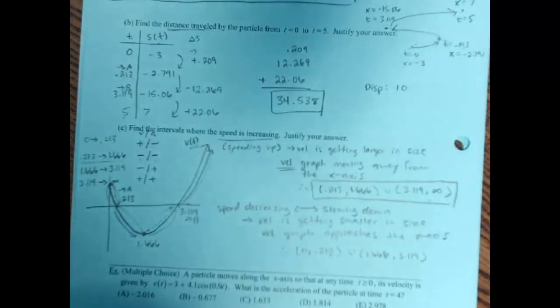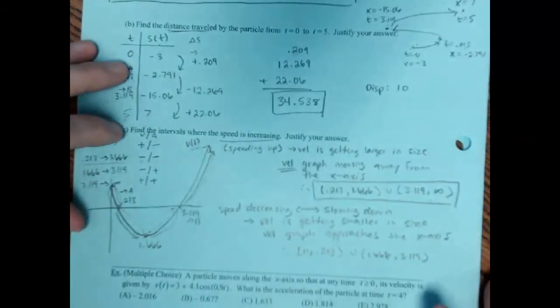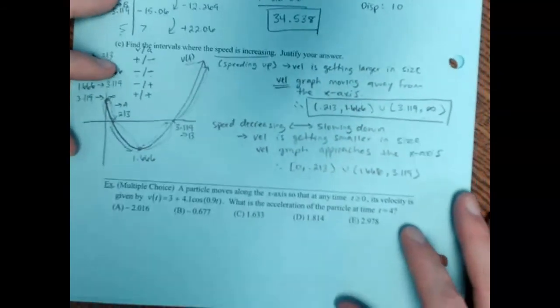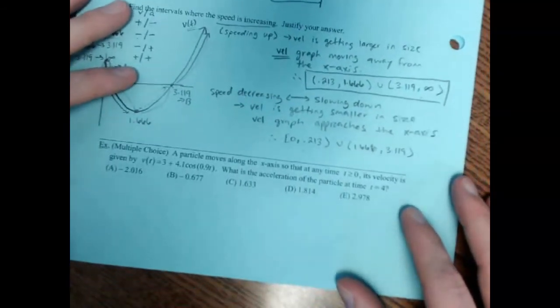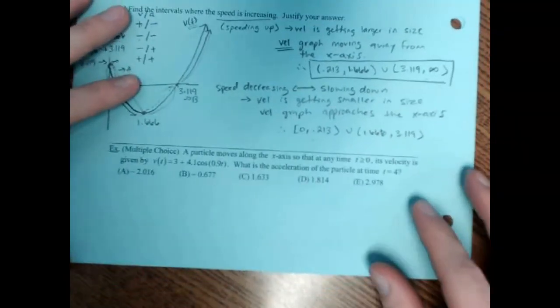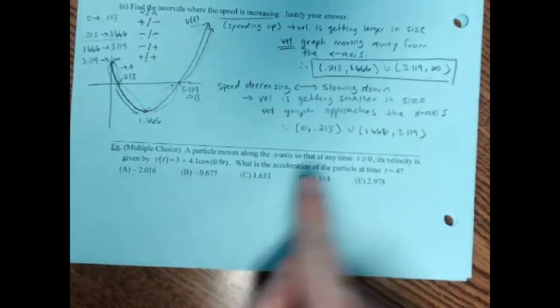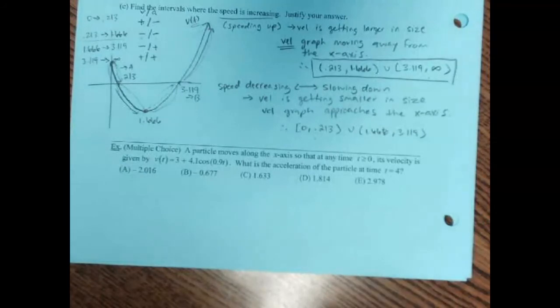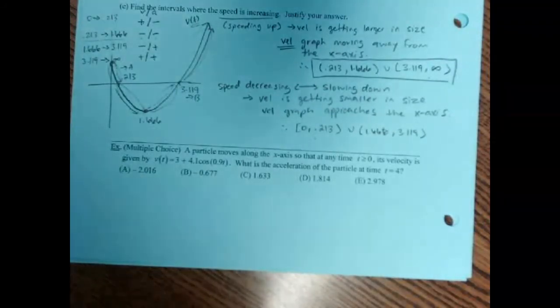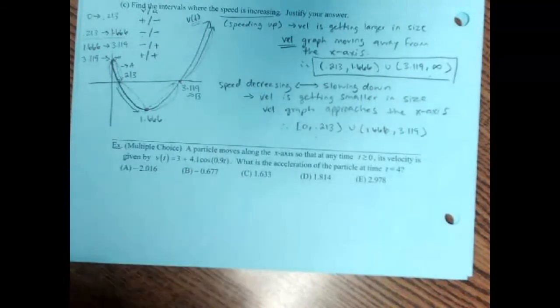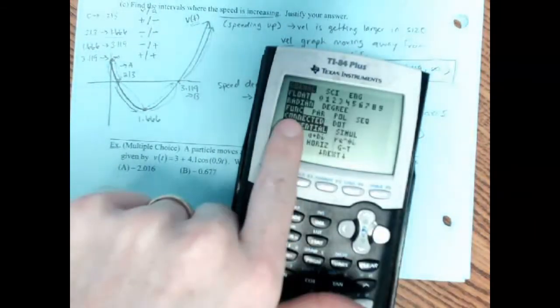Hopefully it makes sense. One more question today, very quickly, and then we'll be done. Multiple choice, how lovely. And it's a calculator question. You can tell by the really ugly decimals, right? So here we go. I'm going to clear my calculator. A particle moves along the x-axis so that at any time greater than 0, its velocity... So it gives me the velocity formula. Watch out, you're in trig, so make sure your calculator is in radian mode.